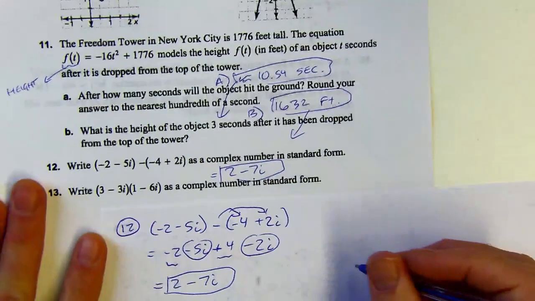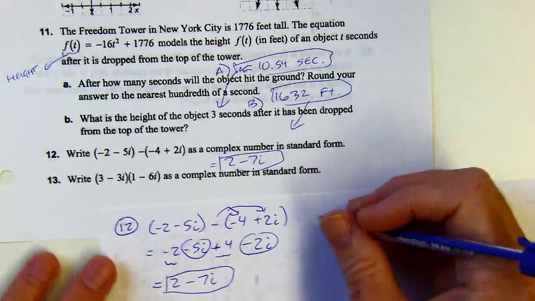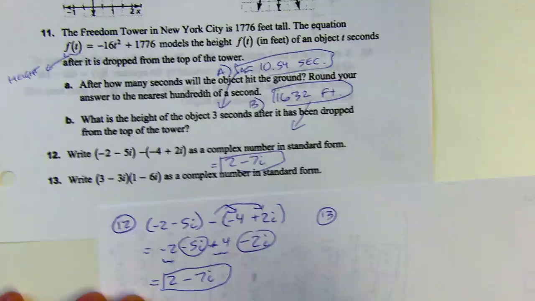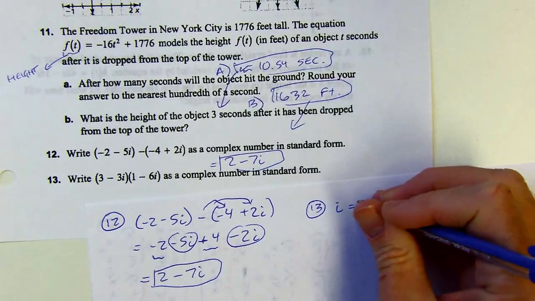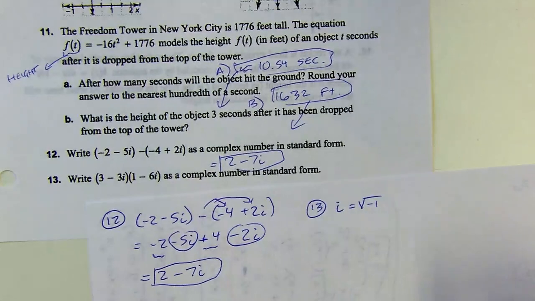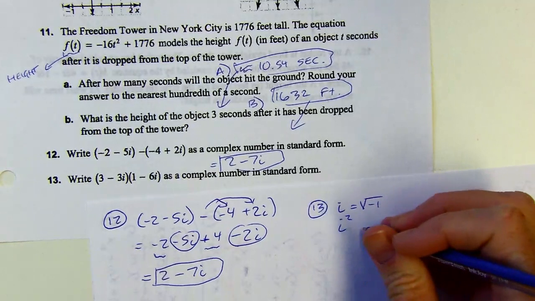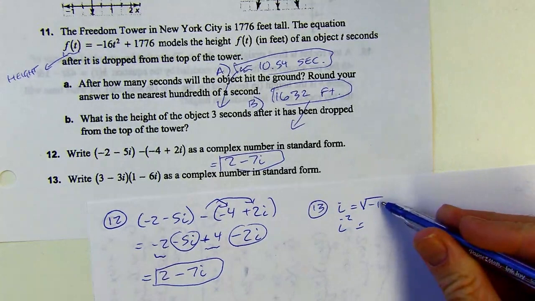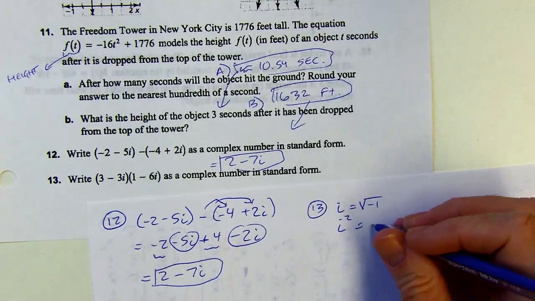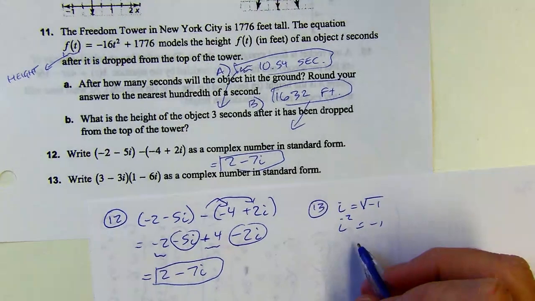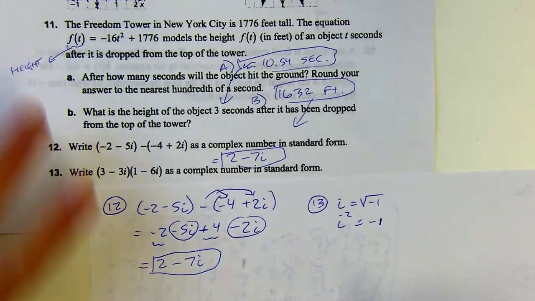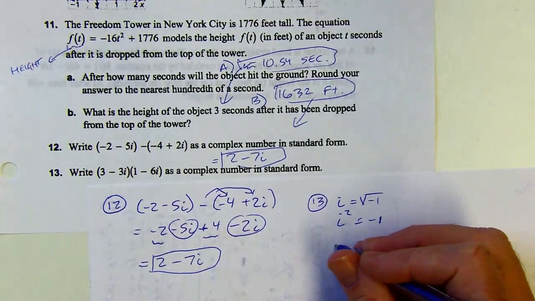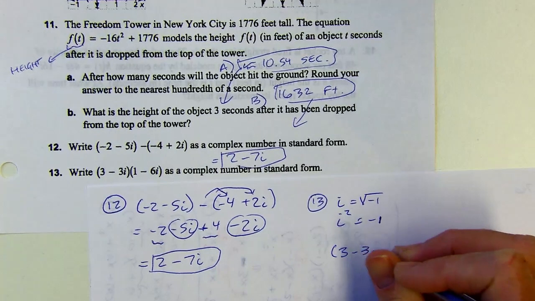Okay, and then this one, we're multiplying these two complex numbers together. So before I get too far into this, let's talk about what i means again. i is the square root of negative 1. So i squared, if I squared this radical over here, then that would equal negative 1. So anytime I have an i squared, I want to simplify it to negative 1. Okay? So with that in mind, let's take a look at this expression here.